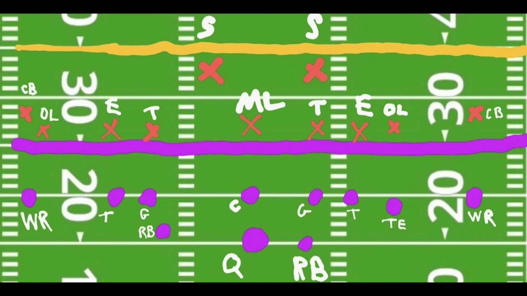But what they are trying to do initially is move the ball 10 yards to achieve a first down. So normally when you're watching on the TV, the yellow line will be the first down line, and the blue line will be known as the line of scrimmage.